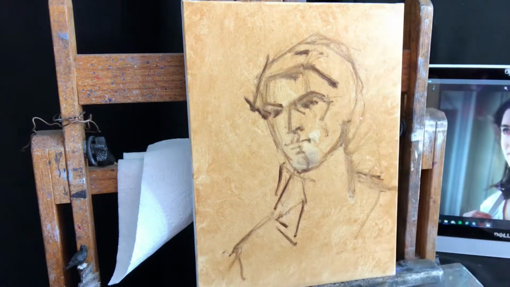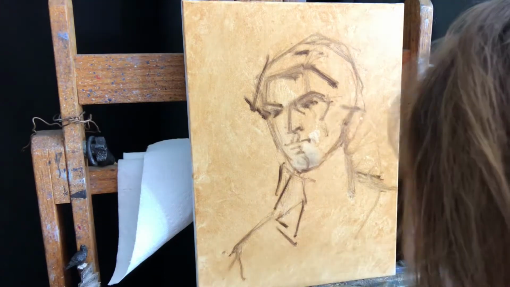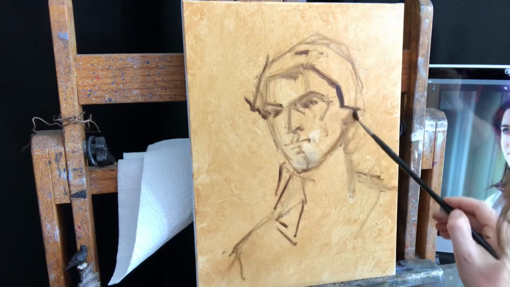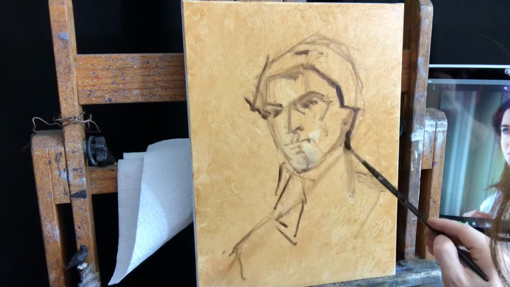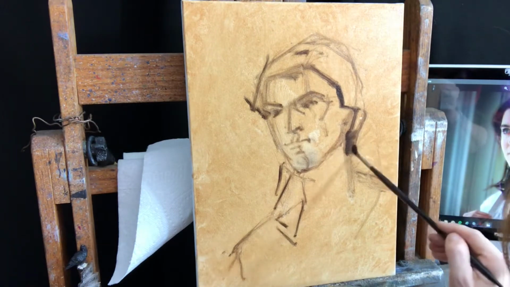And then the ear. Her ear is pretty much in shadow. All we see is just the lower portion because the rest is tucked around the hair. So you can carve out that ear by not painting it, basically. You paint the hair instead.